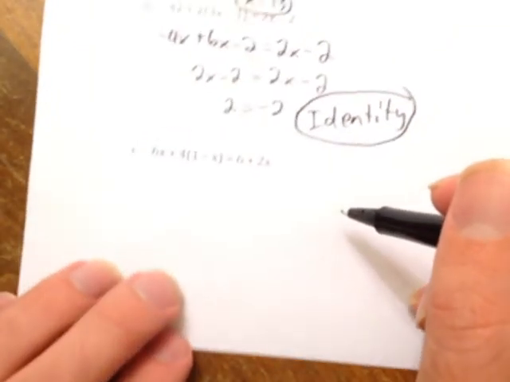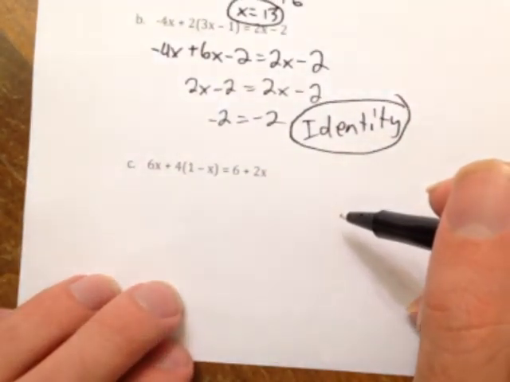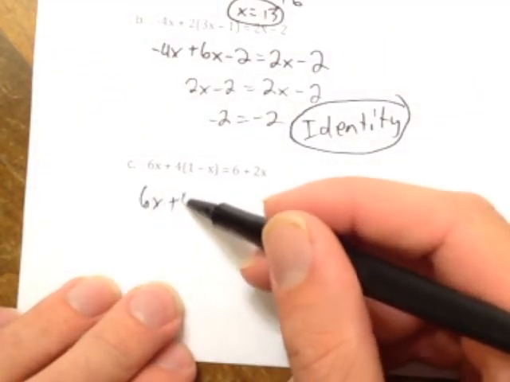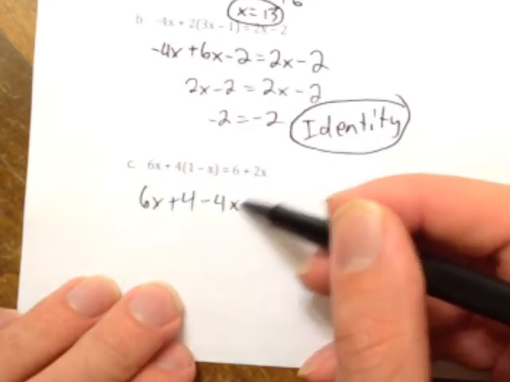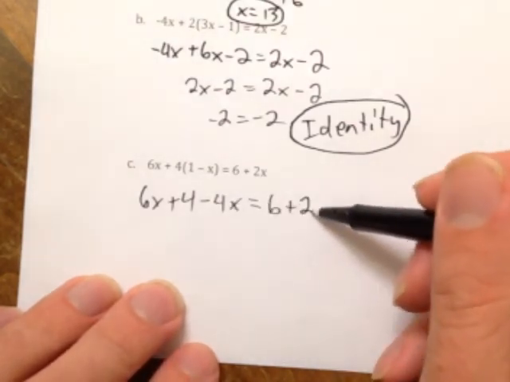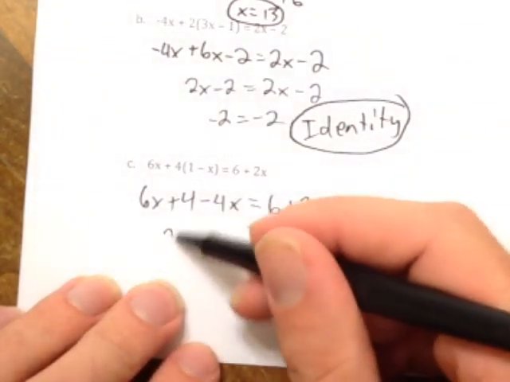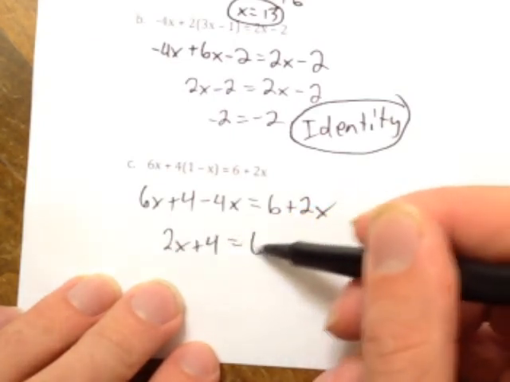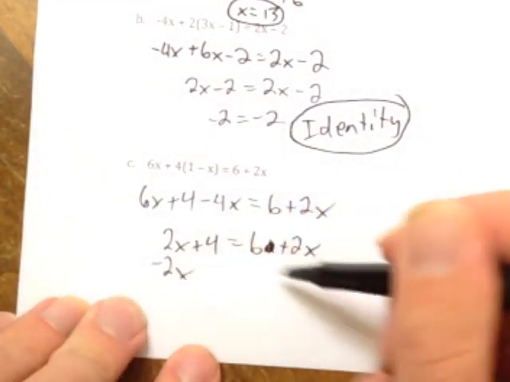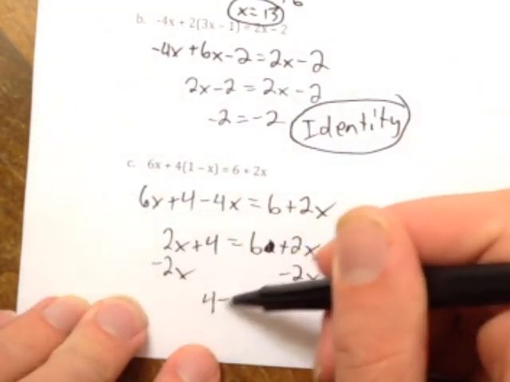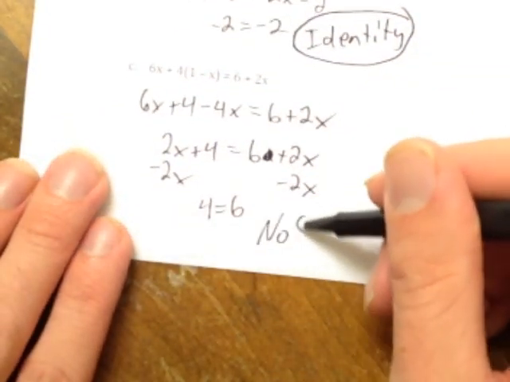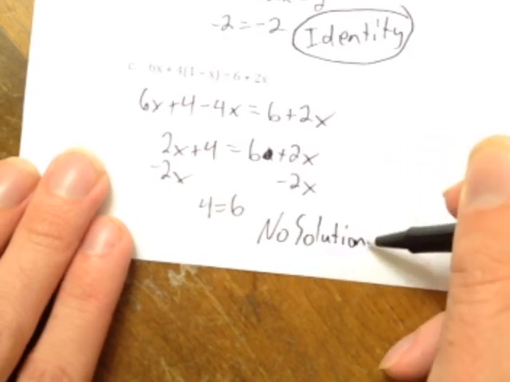So I'm guessing, based on logic, that this one is probably going to be no solution, but let's just check to be sure. Maybe I was crafty when I was making this one up. I don't really know. So I'm distributing my 4. Then I'm combining my like terms. Then I'm subtracting 2x from both sides. And sure enough, I get 4 equals 6. Well, that doesn't make a lick of sense, so no solution is unfortunately what we end up with there.